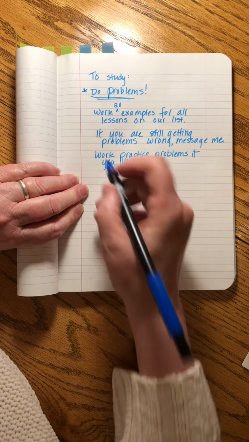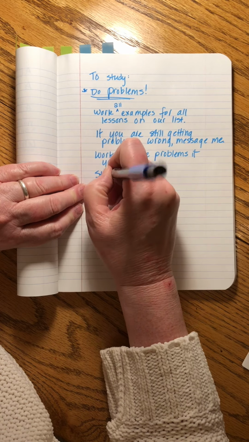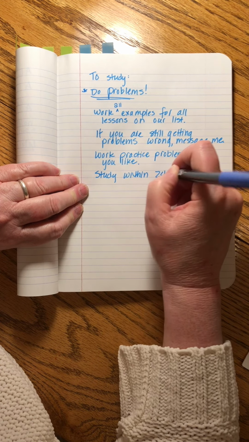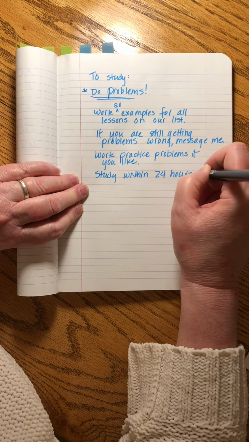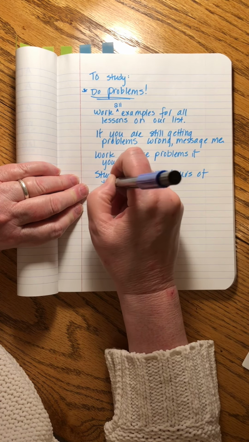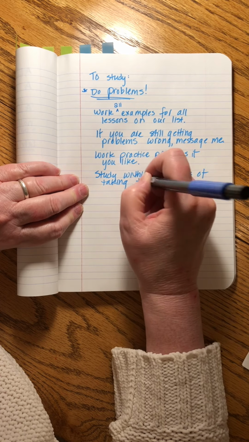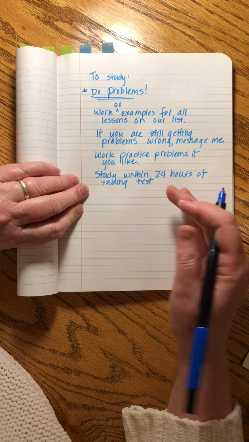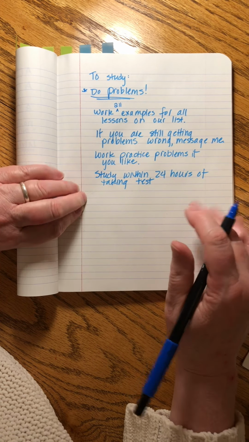Make sure that you study within 24 hours of taking the test. Okay, if you do all your studying on Monday and then don't work the test until Wednesday night, your brain is going to feel a little out of whack.